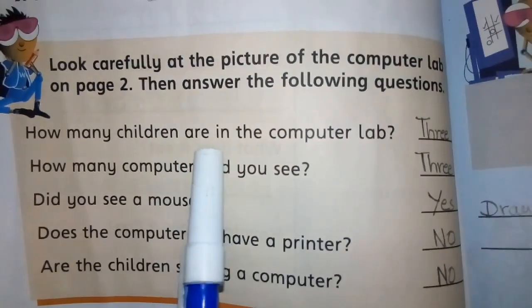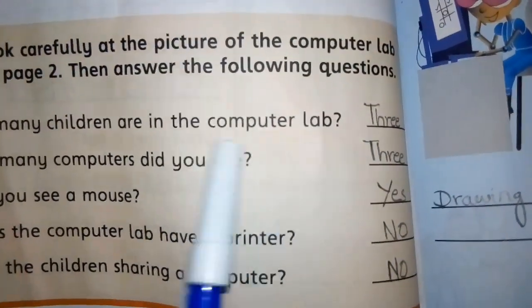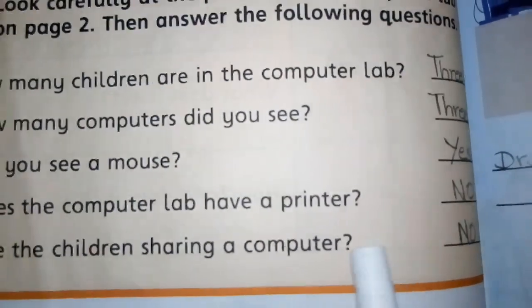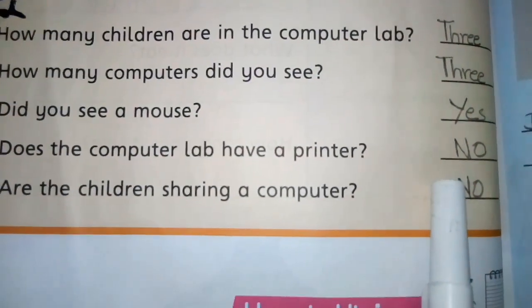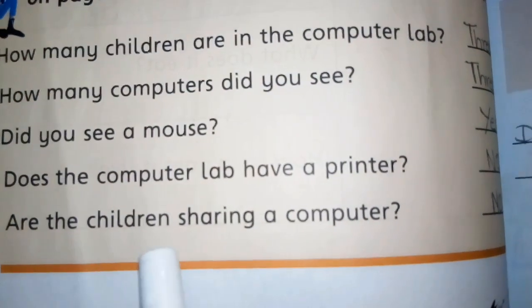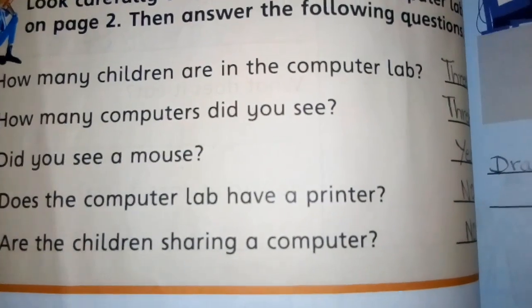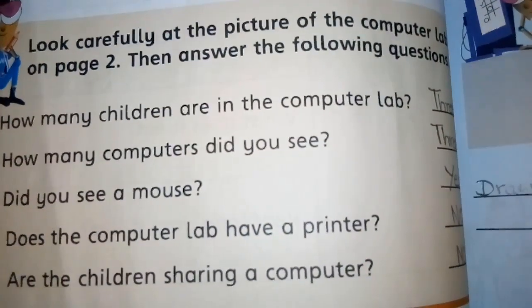How many children are in the computer lab? 3. How many computers did you see? 3. Did you see a mouse? Yes. Does the computer lab have a printer? No. There are no printers here. Are the children sharing a computer? No. They are using their own computers, like personal computers.